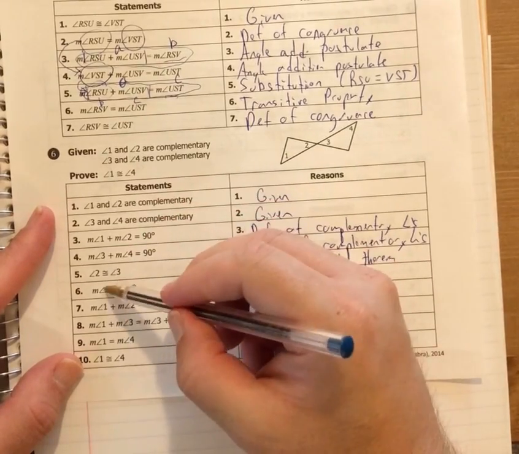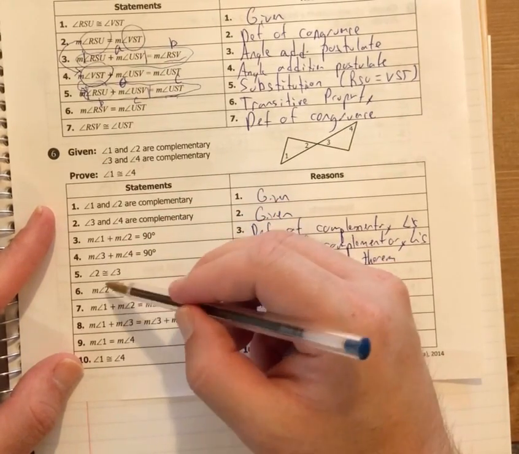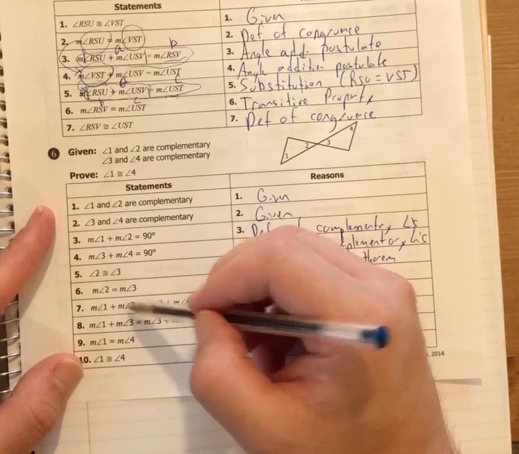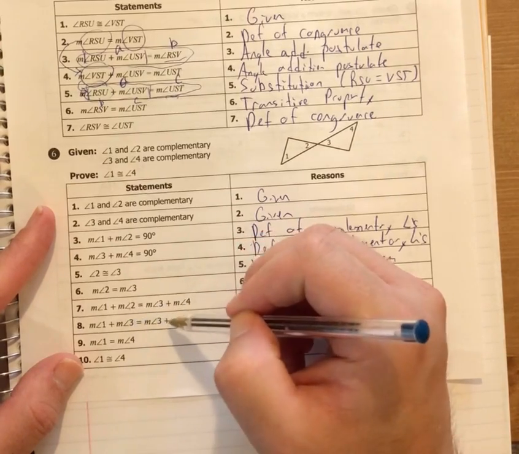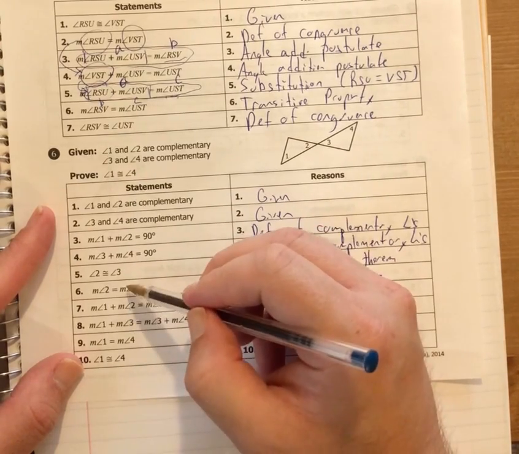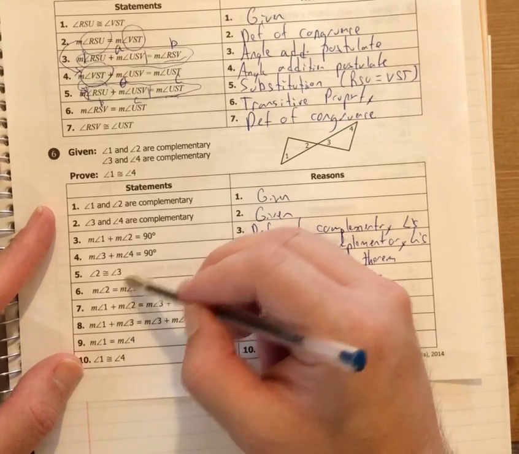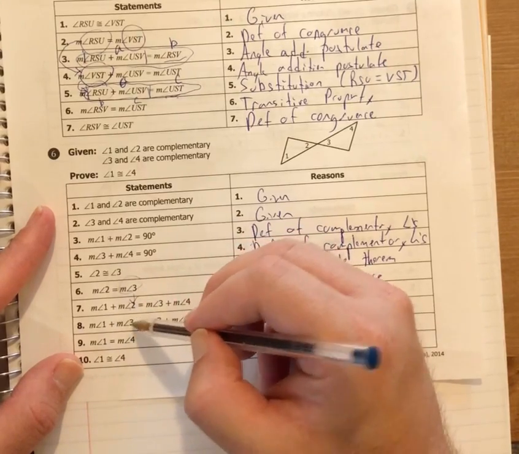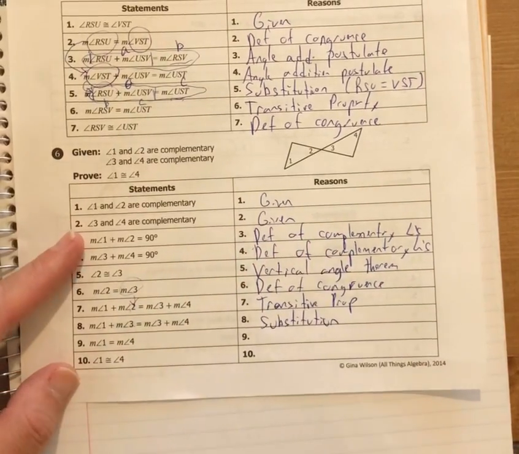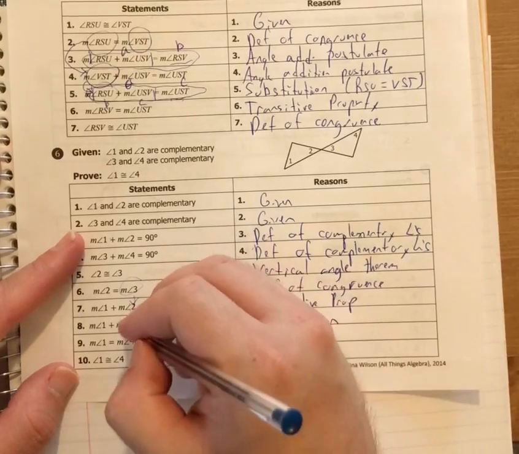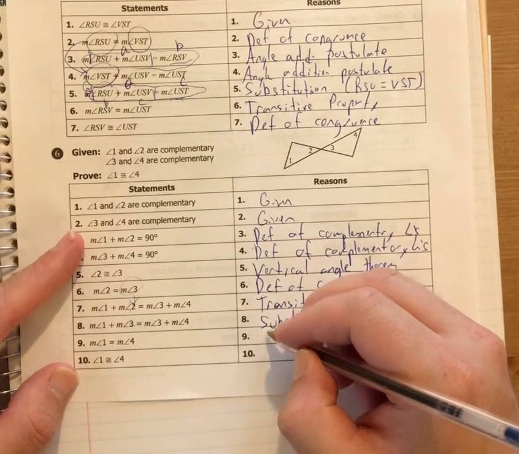And what we're doing is 2 and 3 we're substituting in. So 2 is substituted with 3, and that's it. So it's just this 3 is going right into here, and it's coming out to this, okay? Then 1 and 4. So what happens is we subtract measure 3 from both sides.